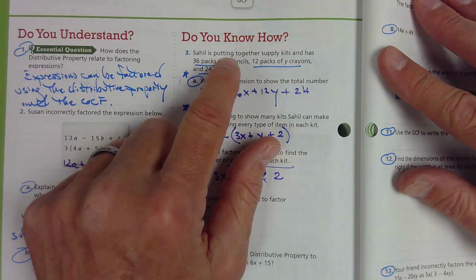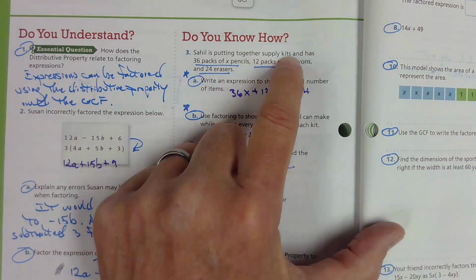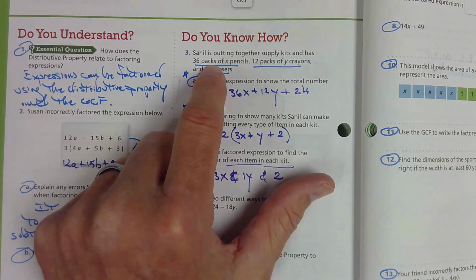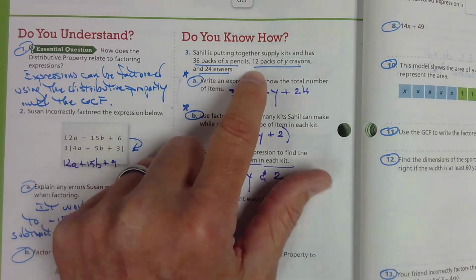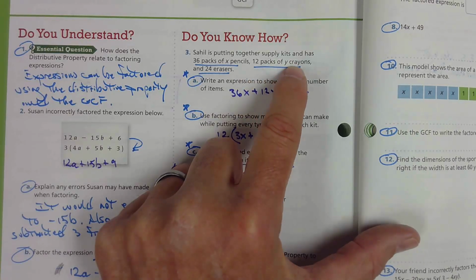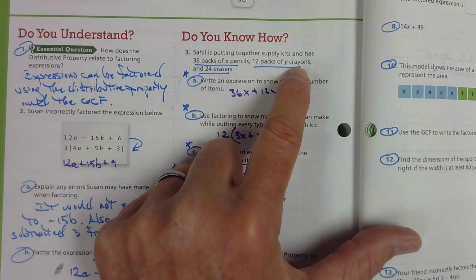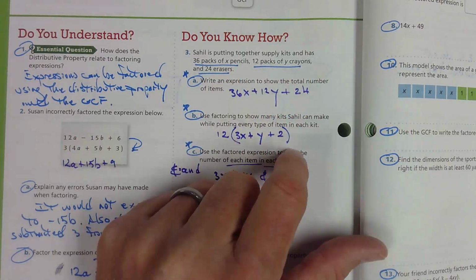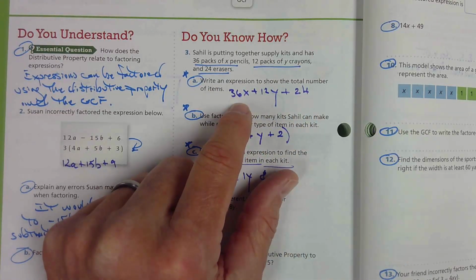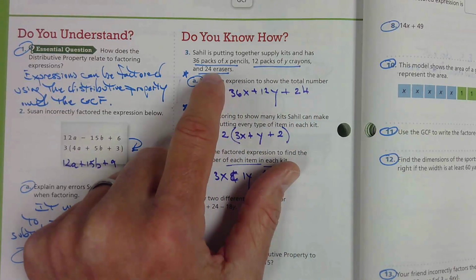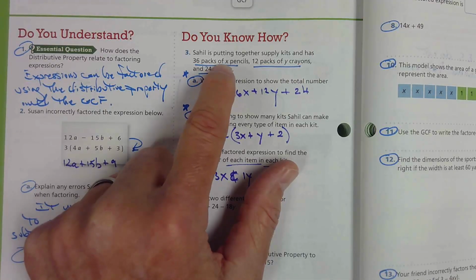Sahil is putting together supply kits and has 36 packs of X pencils. They're just calling it X pencils. 12 packs of Y crayons and 24 erasers. Then it says write an expression to show the total number of items. Well, 36X, because it's 36 packs of X pencils.